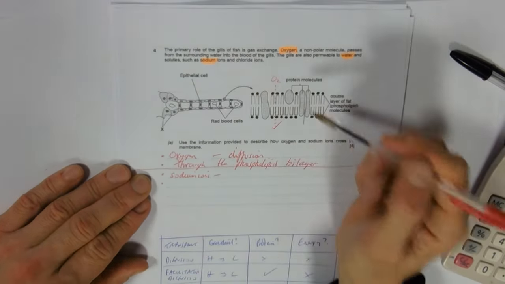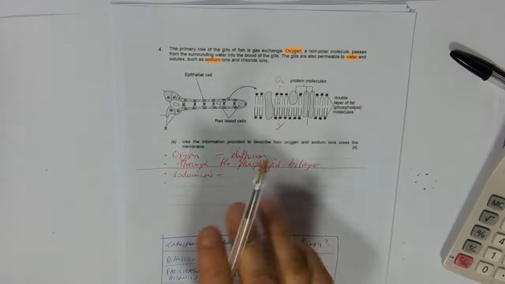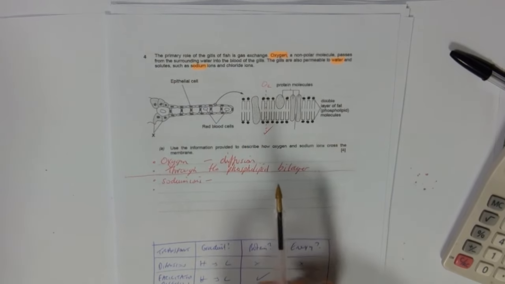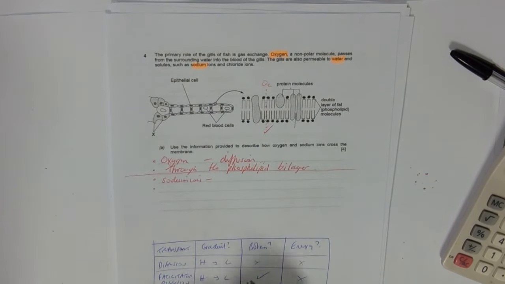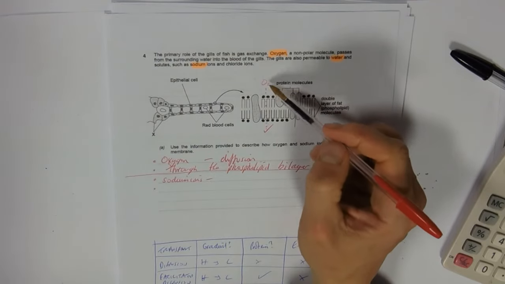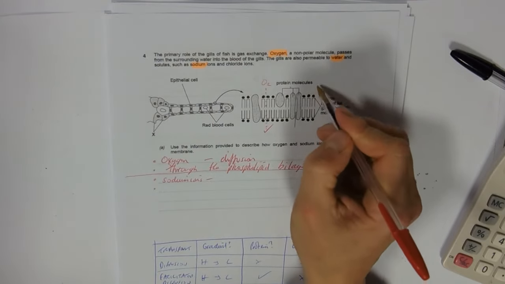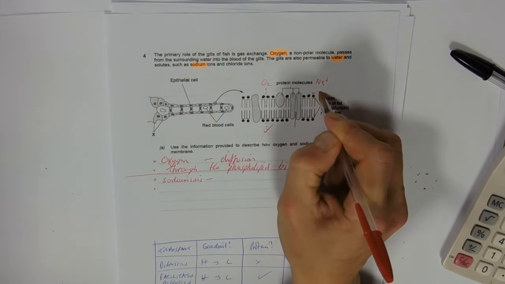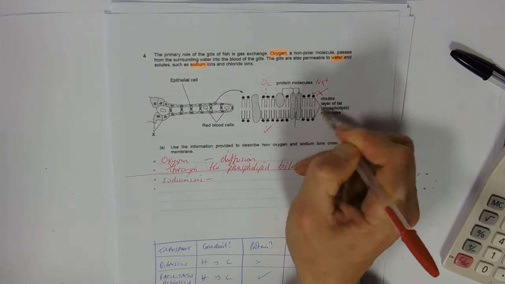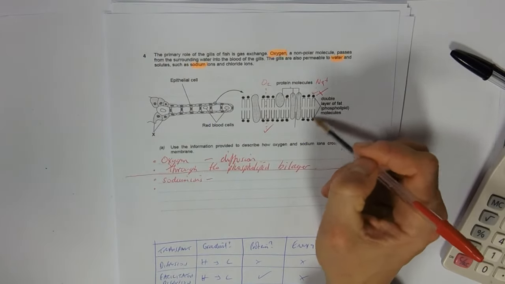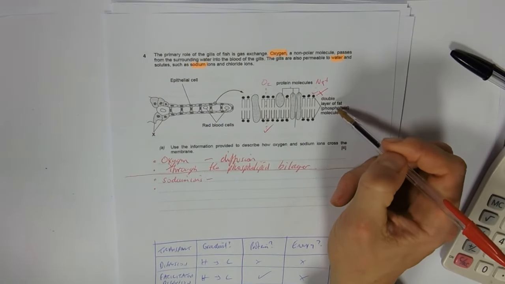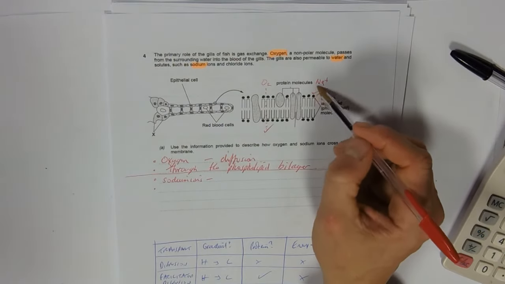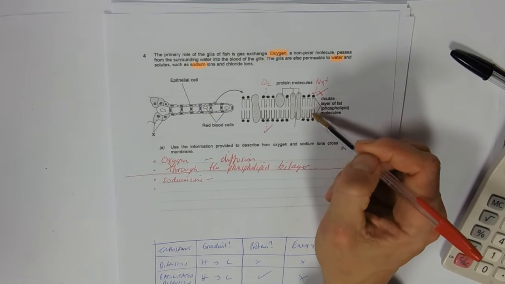Sodium, well, there's 2 possibilities that we could be thinking of. We could be thinking of facilitated diffusion or active transport, because sodium cannot pass through that layer of fat in the phospholipid. It doesn't dissolve in fat, it's a polar molecule, so it can't get through the phospholipid bilayer.